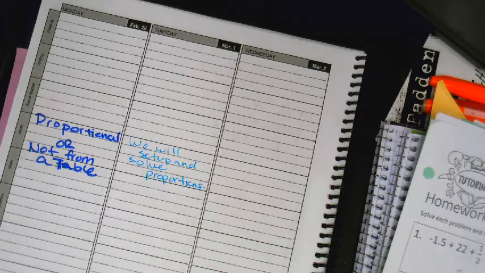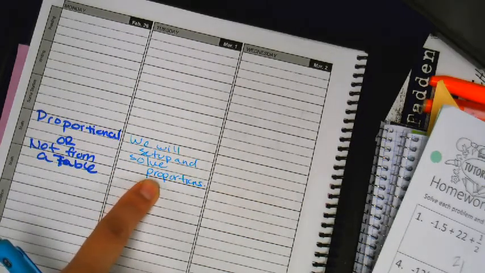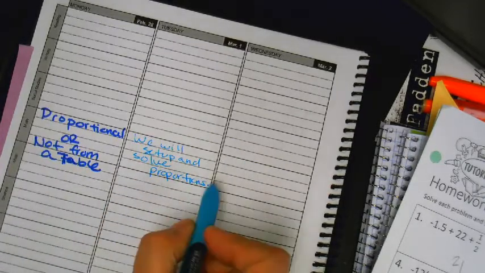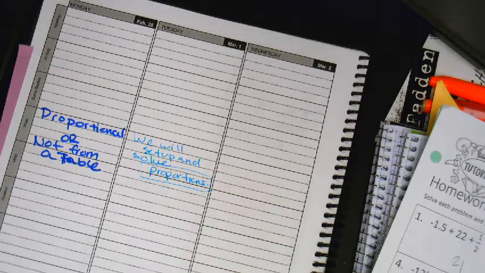So, we will set up and solve proportions. When I give you a test on this, the first thing I'm going to be grading is your proportion before your answer. If you don't set up the proportion correctly, I'm not even going to look at your answer. I'm looking for the proportion first. Does that make sense for everybody?